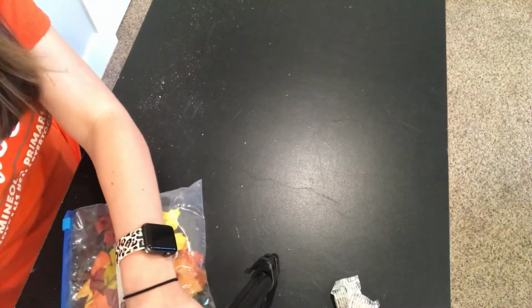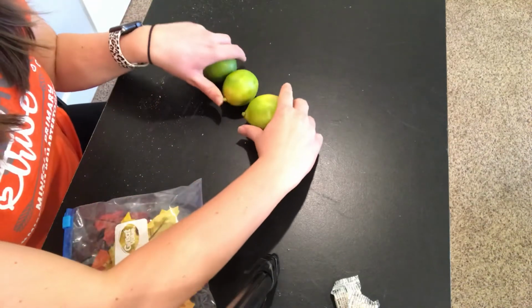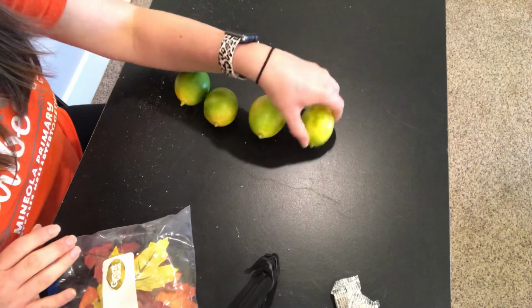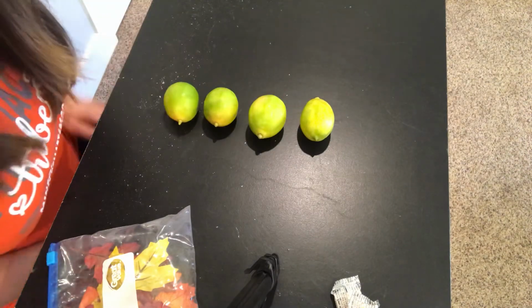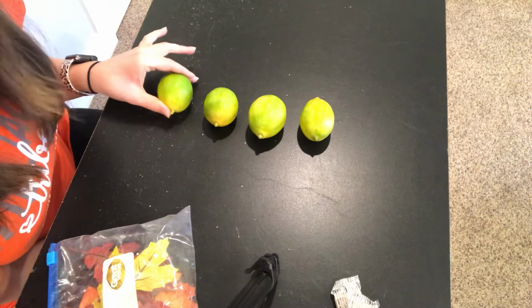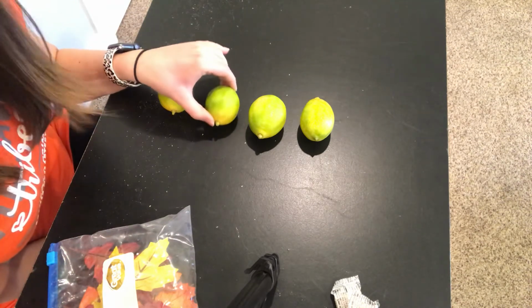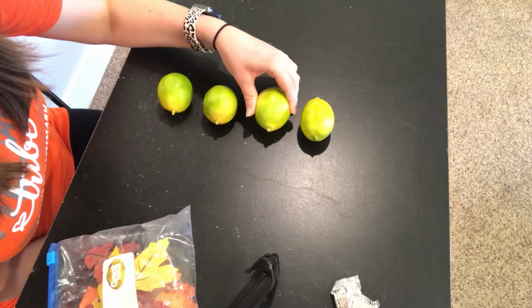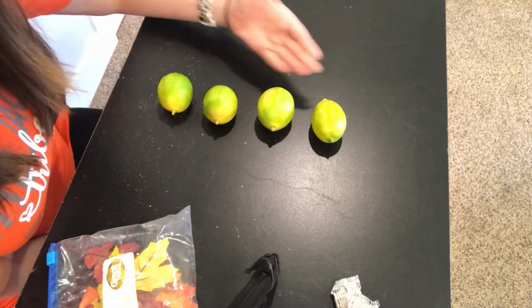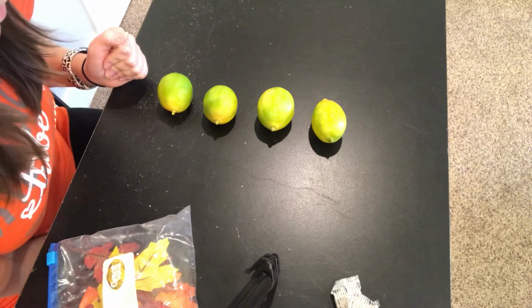Alrighty. I've also got some lemons. I know they kind of look like limes right now because they're not completely ripe yet, but they are lemons. Let's count the lemons together. Ready? 1, 2, 3, 4. So this is 4 lemons.